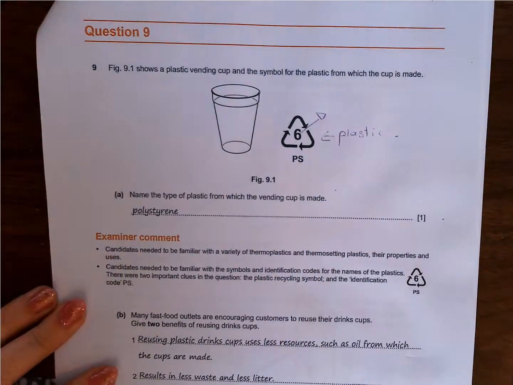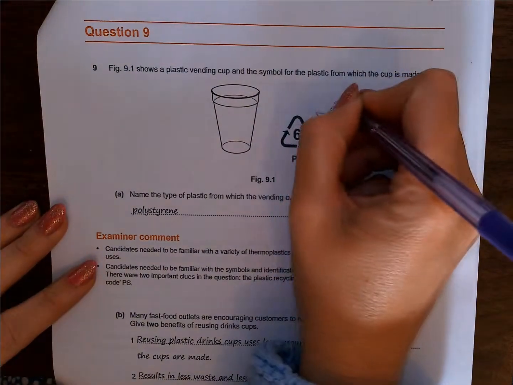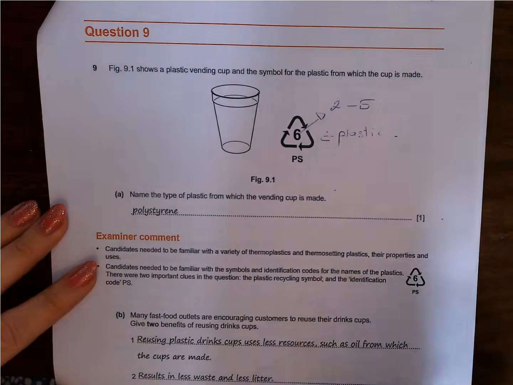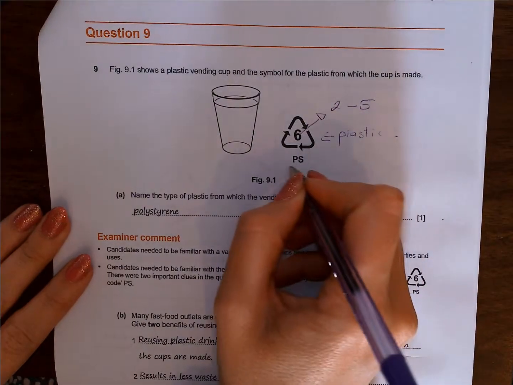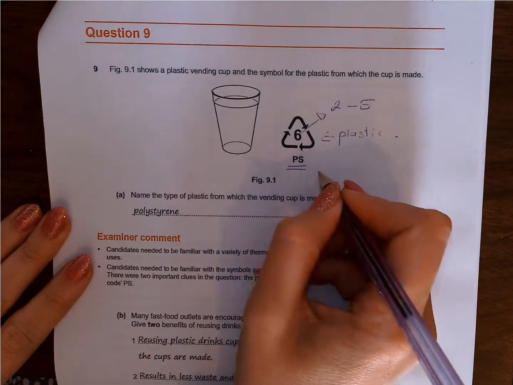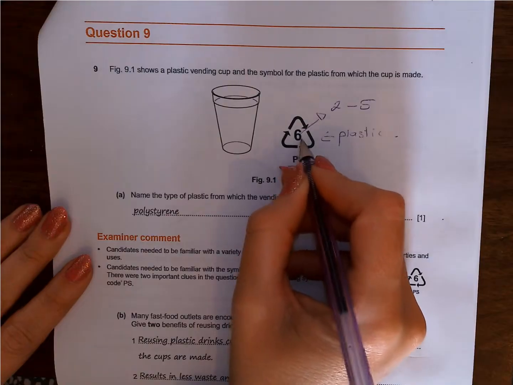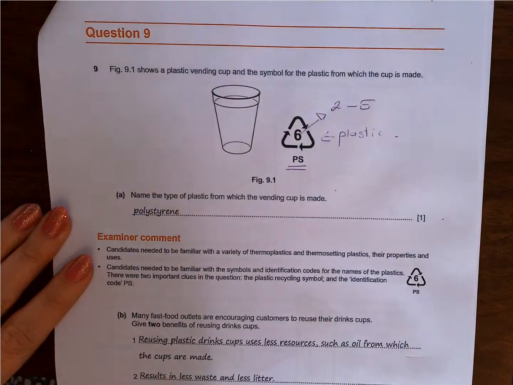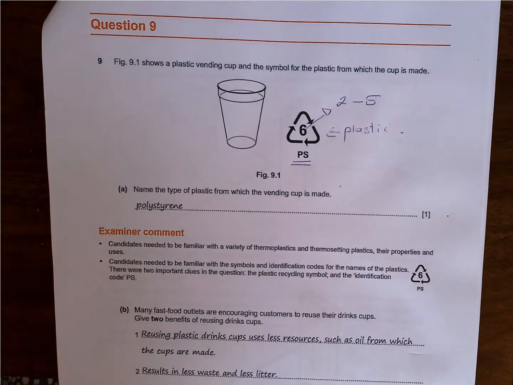Say for instance, there's a company in South Africa that collects lids, and they only take lids labeled 2 and 5. So know what it stands for. It indicates the plastic, yes, but it also lets recyclers know exactly what type of plastic it is. That should also help you with the different types of plastic. So it's very short answers.